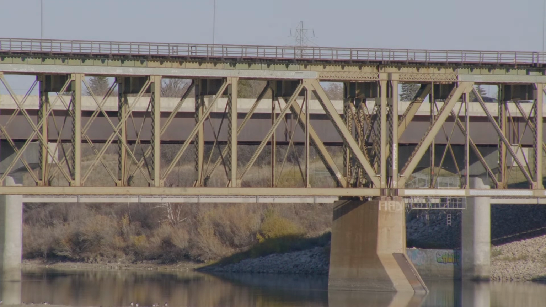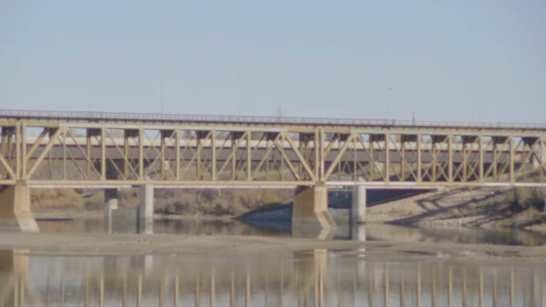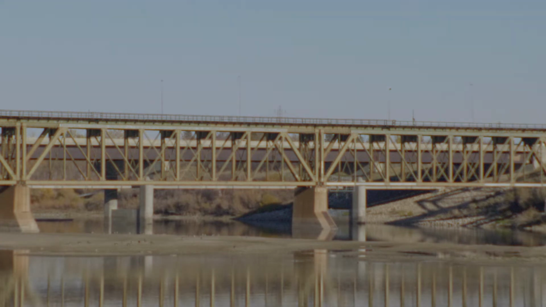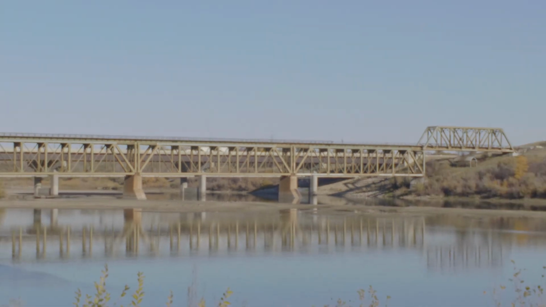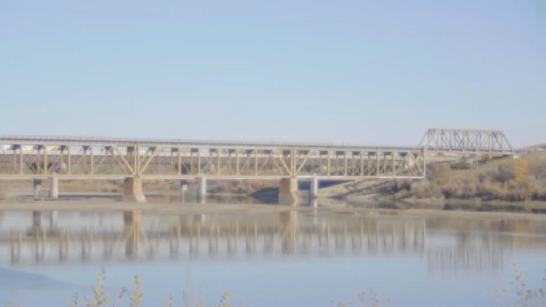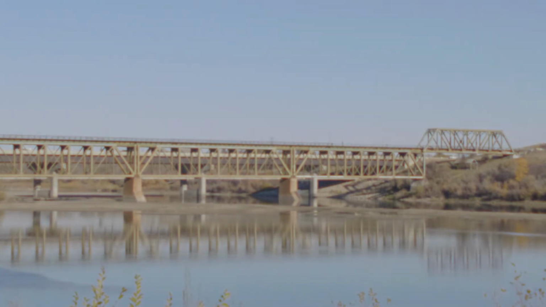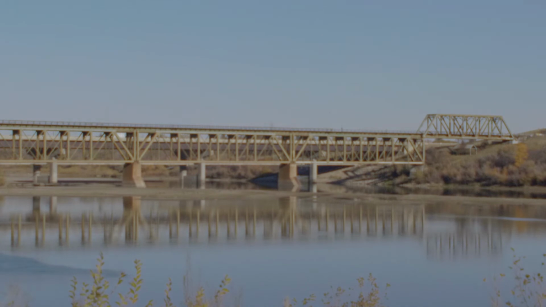f8, f11, 40, wide open, 2.8, f4, f5.6, 8, 20 mils, wide open, 2.8, 4, 5.6, 8.